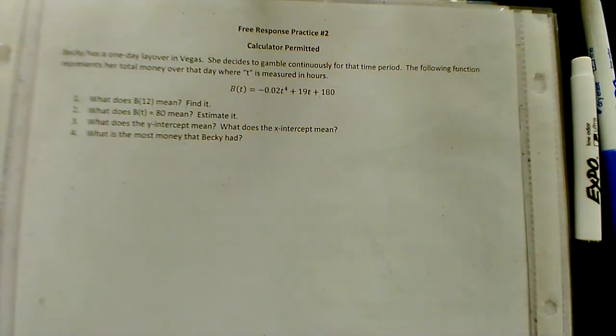while she was in Vegas. All right, so make sure you have a calculator. It was a long weekend. Can someone remind me where we left off? Yes? Becky's becoming poor. She's becoming poor.